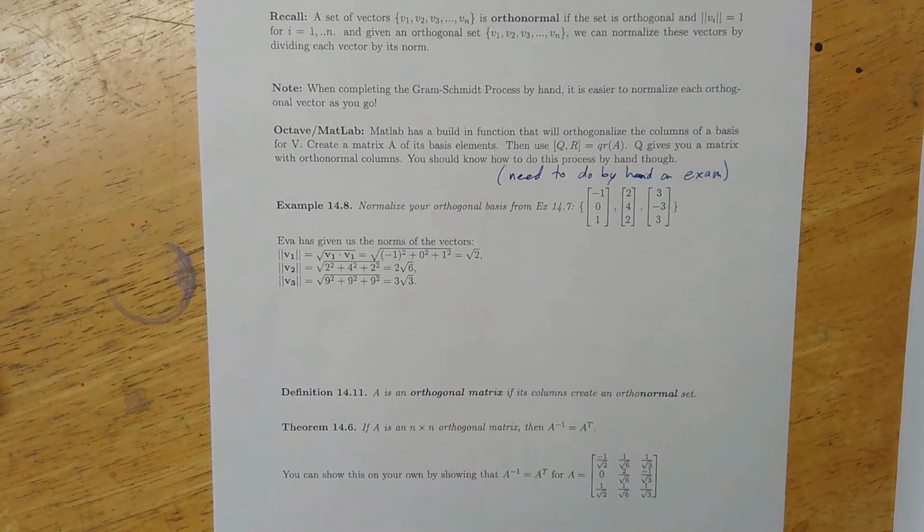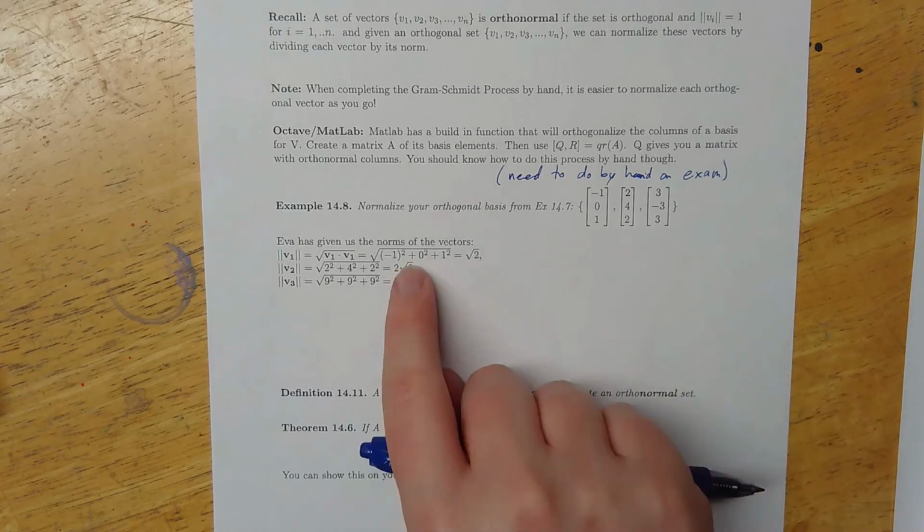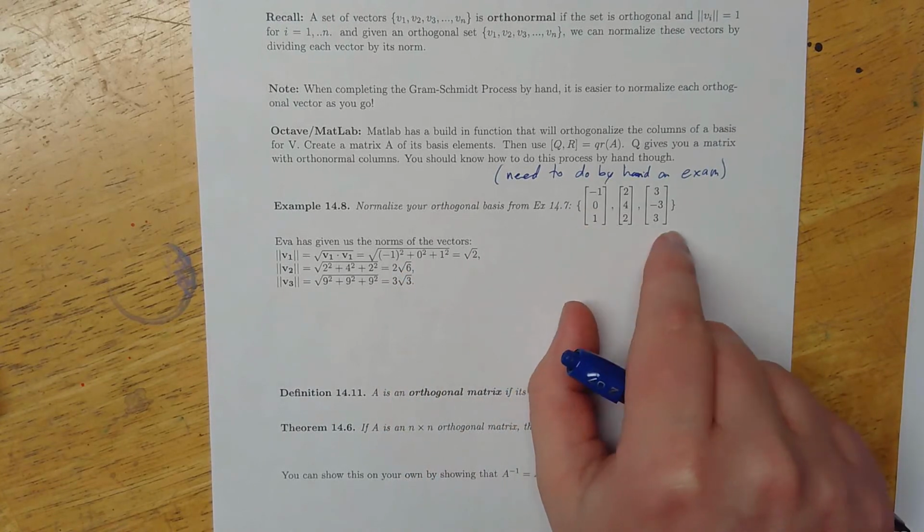We can't use technology for everything if the technology is based on our understanding of how to set it up. We only can use it after we know how to do the things. Okay, so say we want to go ahead and normalize this basis. What we'd do is we'd go ahead and find the length of each of these vectors.